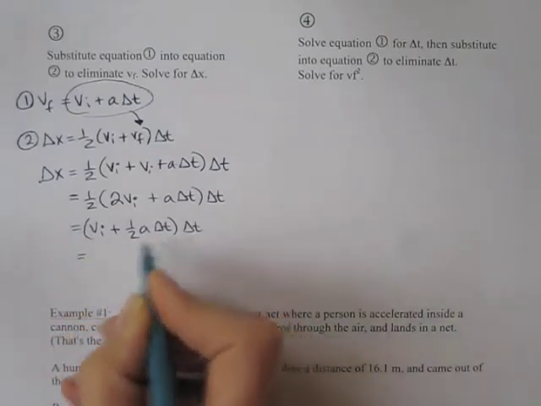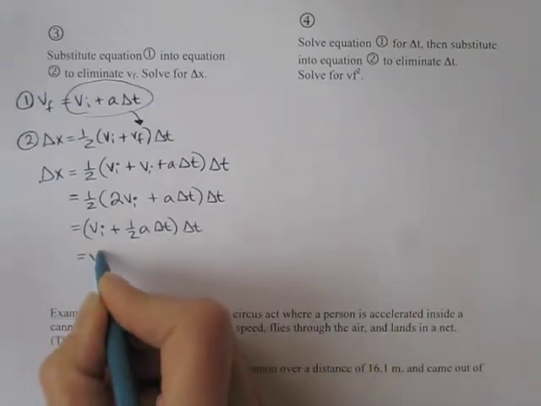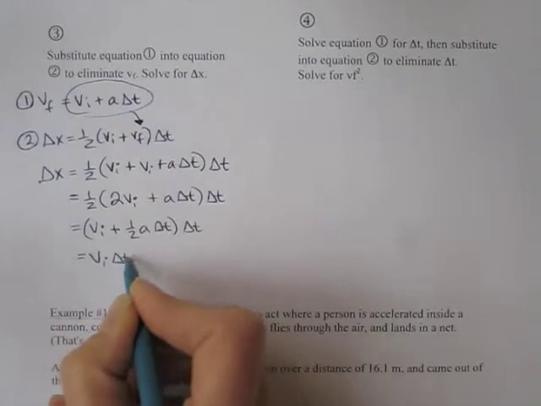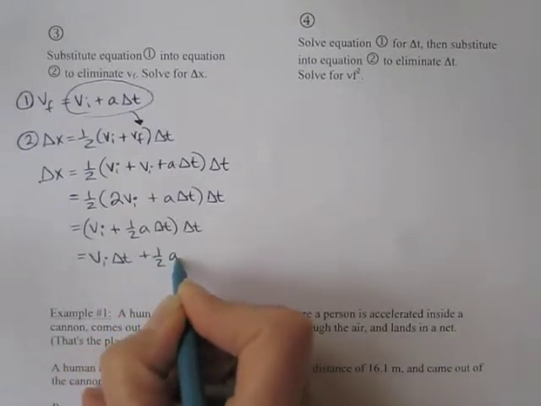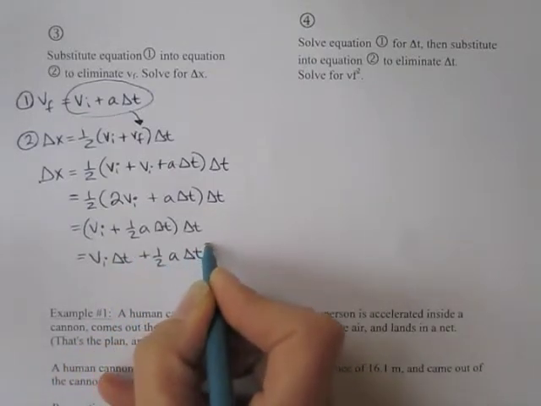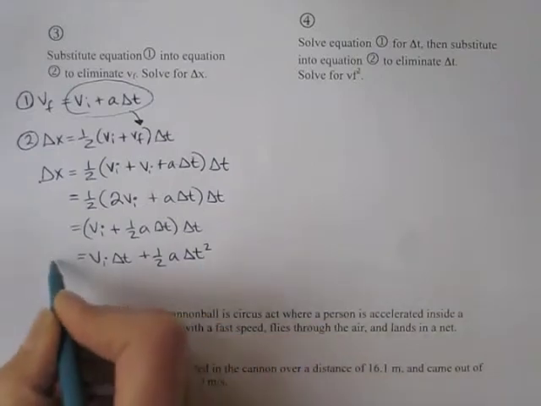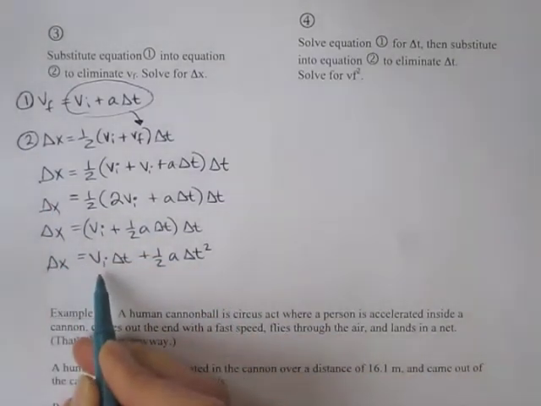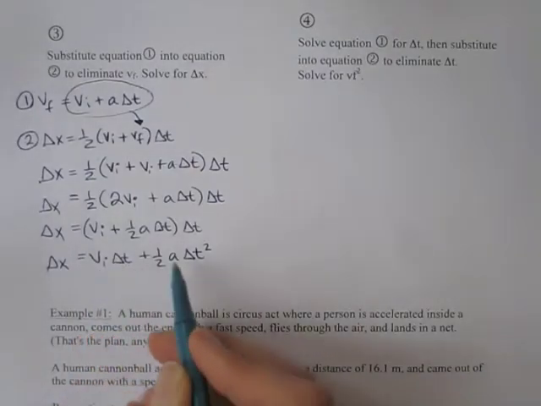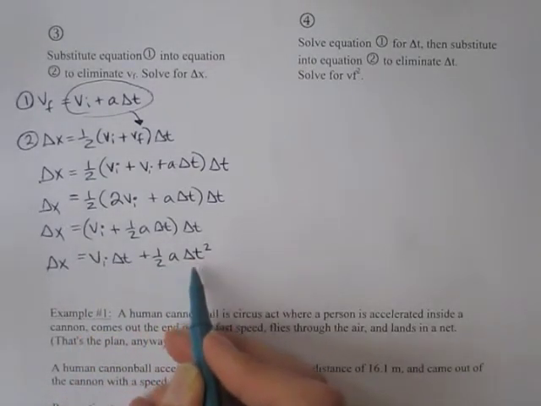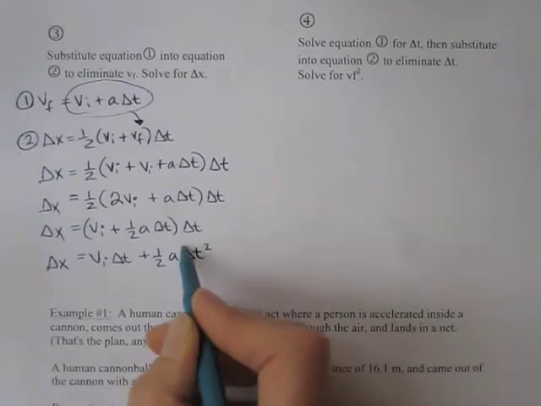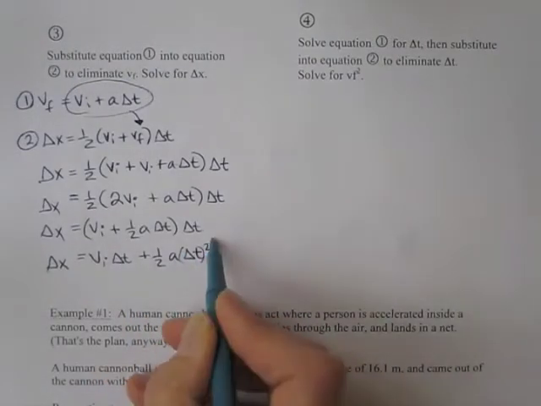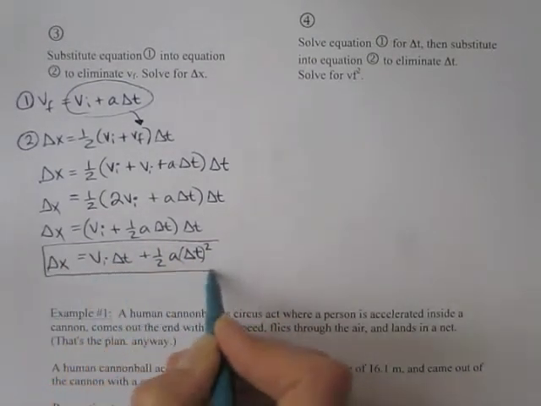And now I'm going to multiply the delta t throughout. So we get delta t squared. Okay, so displacement equals initial velocity times the time interval plus 1/2 acceleration times the time interval squared. It's the whole delta t thing here that is squared. Okay, so this is our equation 3.